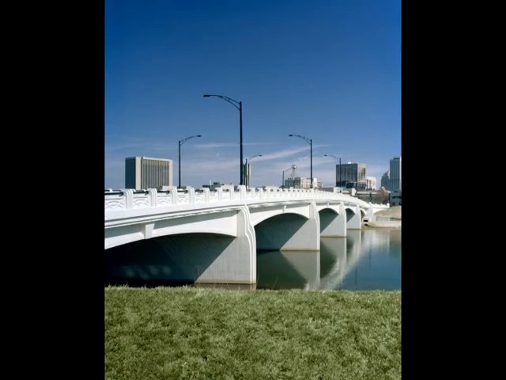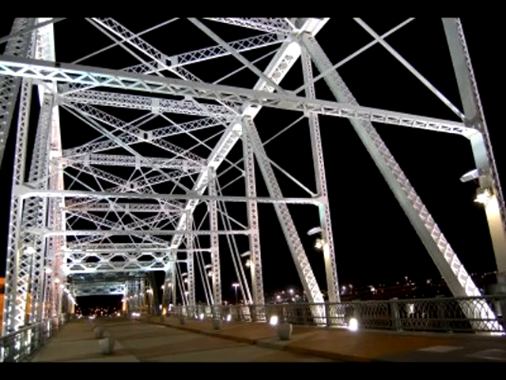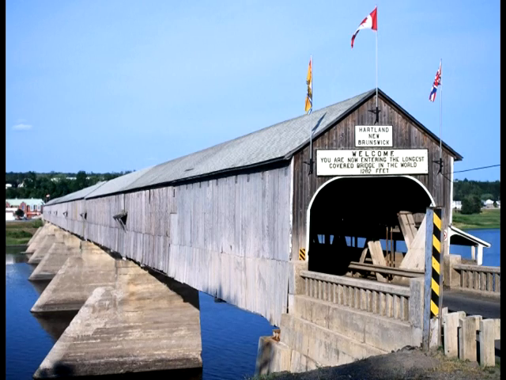There are so many ways to classify bridge types. In terms of materials, we can say we have pre-stressed concrete bridges, steel bridges, concrete bridges, and wood bridges. The most commonly used type of bridge here in Tennessee is the pre-stressed concrete bridge.